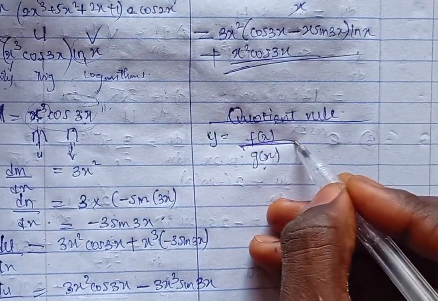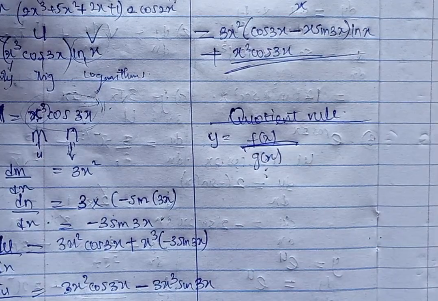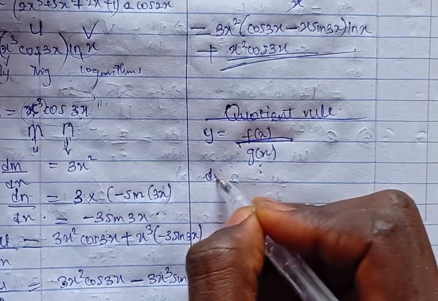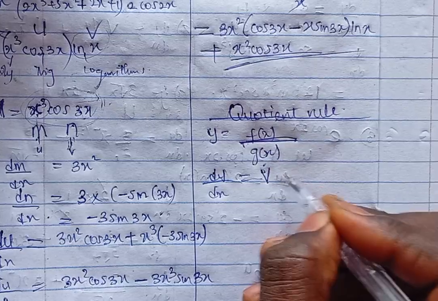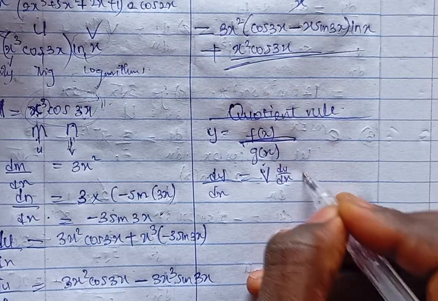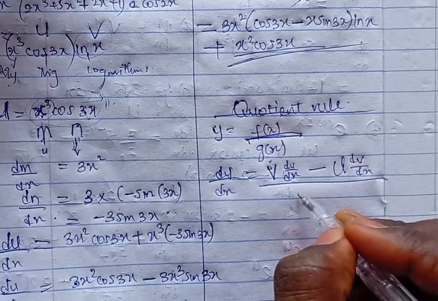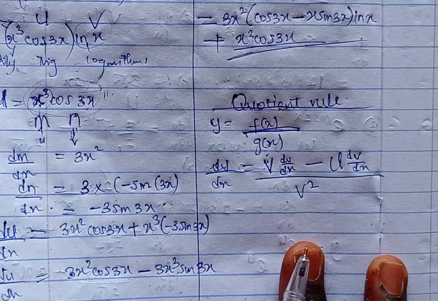Whenever you have a function divided by another function and you have to differentiate, make sure that you know you are using the quotient rule to solve. Okay, the formula: dy dx is equal to phi du dx minus u d phi dx, all over phi squared. So this is the formula we are going to be using for the quotient rule.